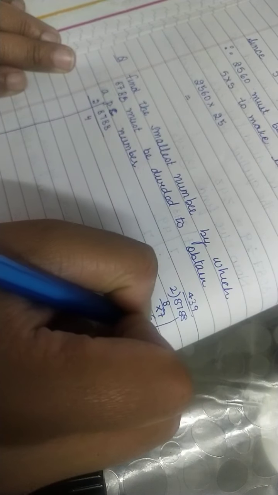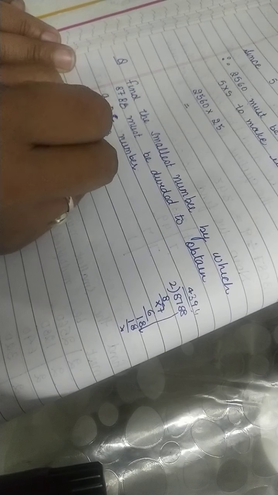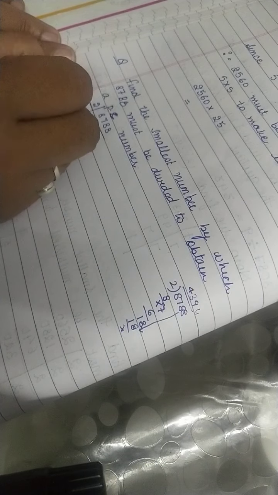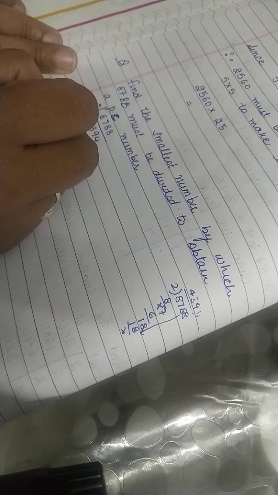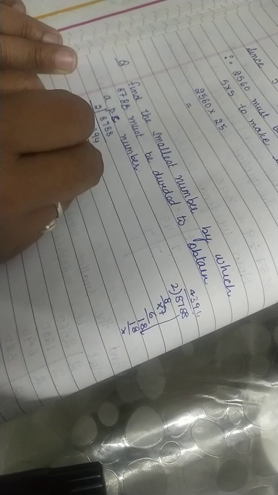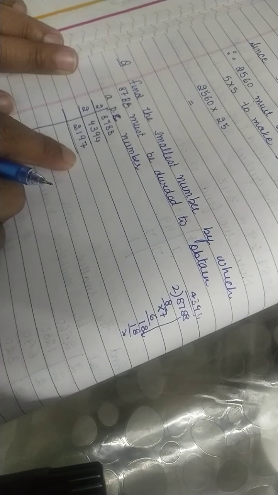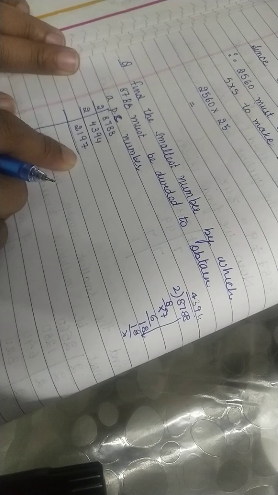And this 8 will come down. So 4 3 9 4. Again I am dividing with 2. So I get 2 1 9 7. Now 2197, it is an odd number.